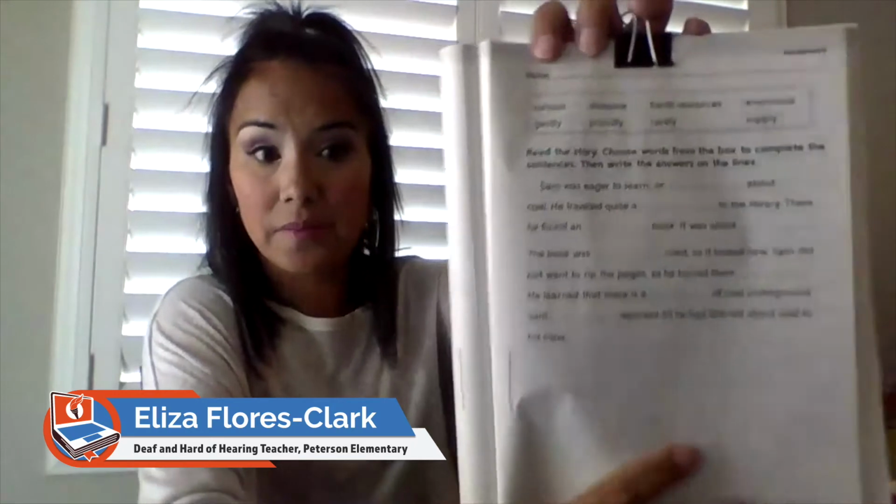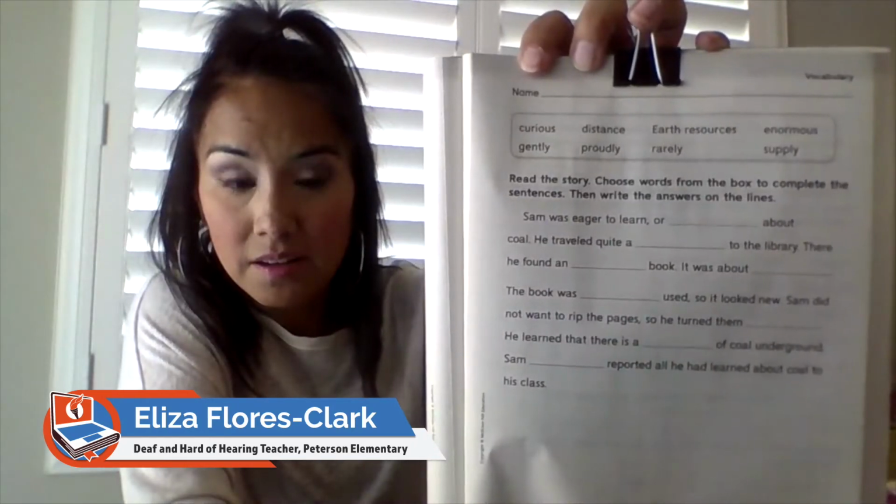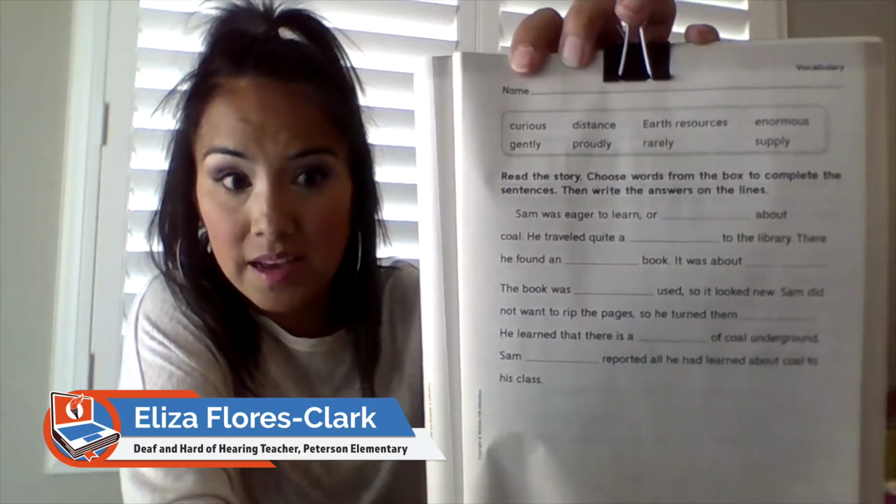So I know it's tough for you guys to see. So what I'm going to do is I'm going to read the sentence, first sentence, and then I'll say blank. And then we need to kind of think back to which word means or best fits in that blank.